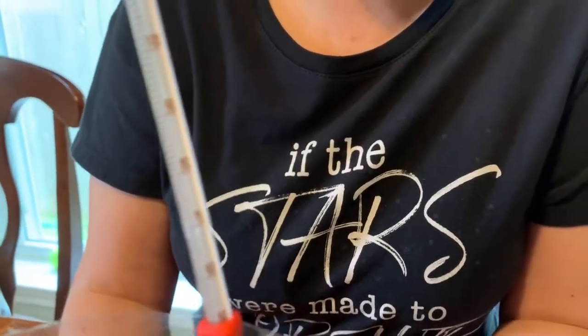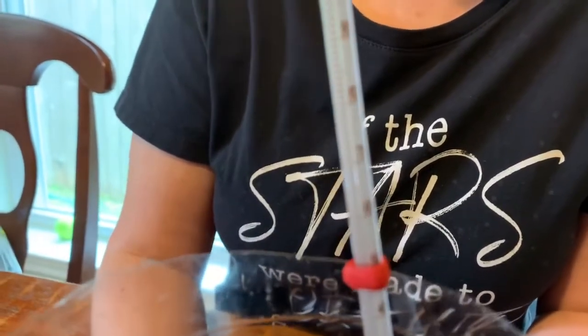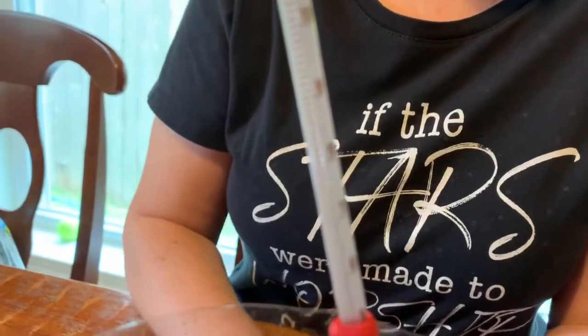Yes, we have fruit flies all in here. They're very excited. Oh gosh, yuck.